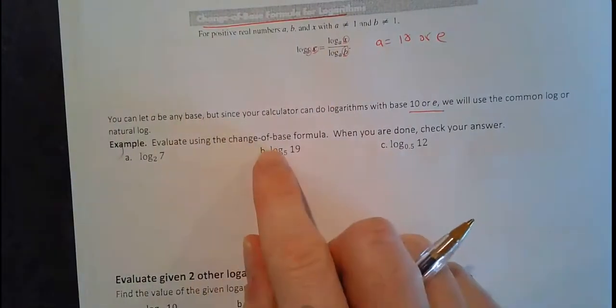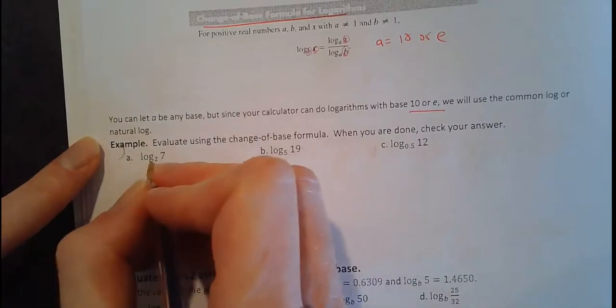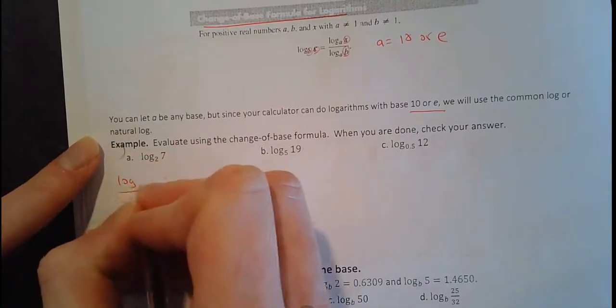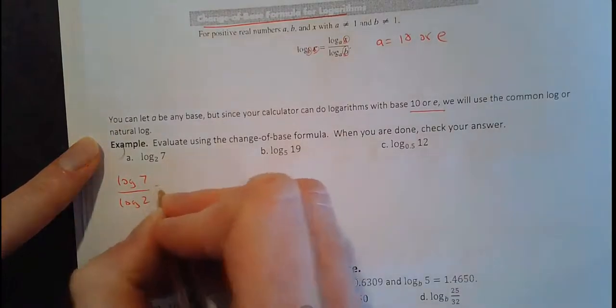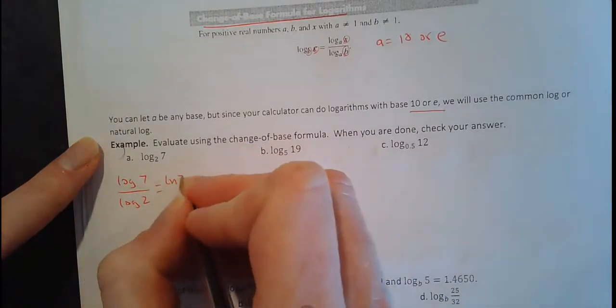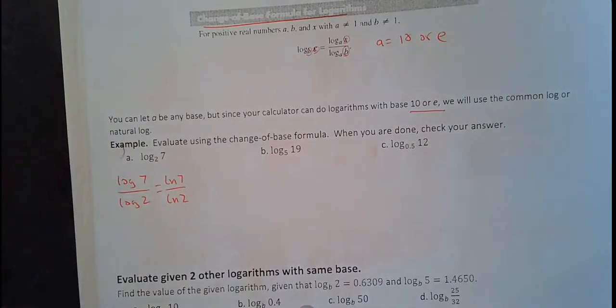So evaluate these using change of base. If I wanted to convert this to change of base, I could use the common log of 7 over the common log of 2. That's actually going to equal the exact same thing as the natural log of 7 over the natural log of 2. It's really cool how it works. It would also equal log base 12 of 7 over log base 12 of 2, but my calculator doesn't do base 12, so I wouldn't do that.